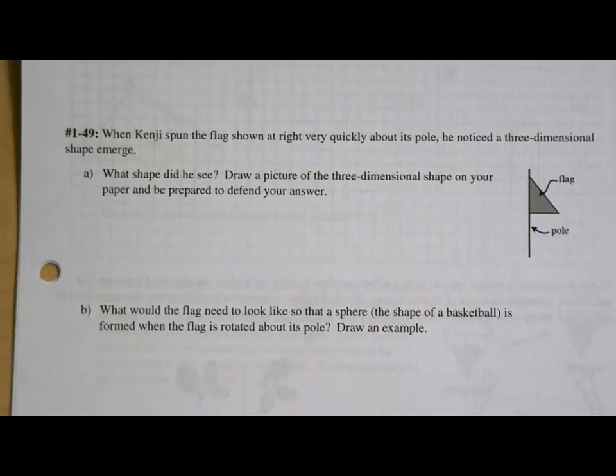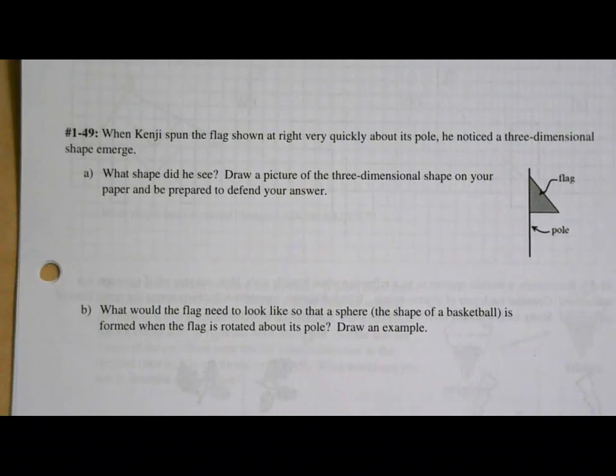So if I took that flag and spun it in a circle really quickly, what would it look like? It would be some kind of 3D shape. And there is a name for it. Yeah. Oh, I like your drawing. You got like shading and lighting in there and everything. Nice. Anybody know the name of that shape? It's a cone. Yeah. Looks like an ice cream cone.